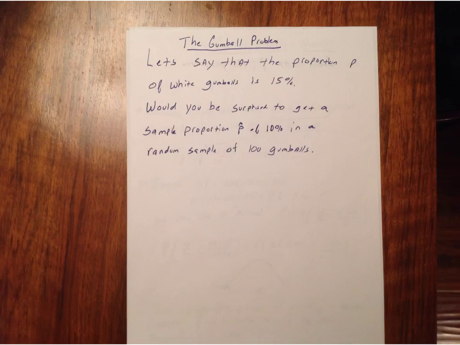All right, let's put this into work. Let's do a real problem. Let's say that the proportion of white gumballs is 15% in a gumball machine. Would you be surprised to get a sample proportion p hat of 10% in a random sample of 100 gumballs?